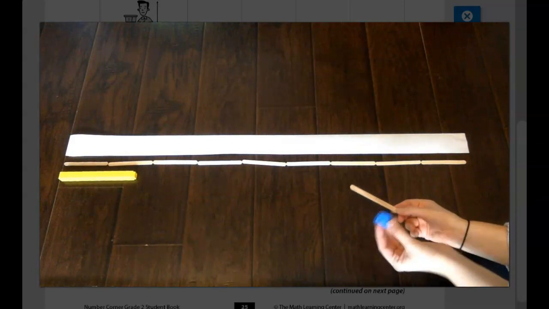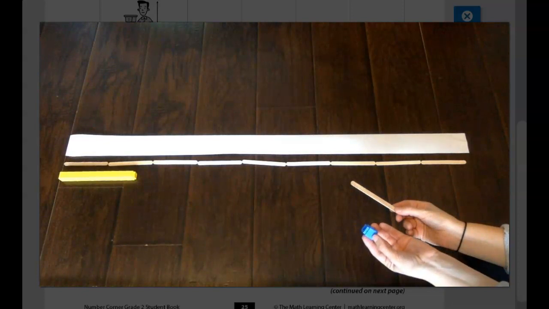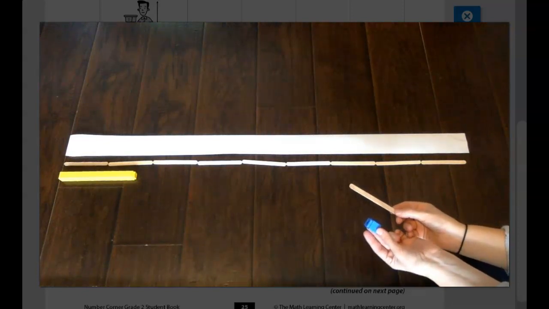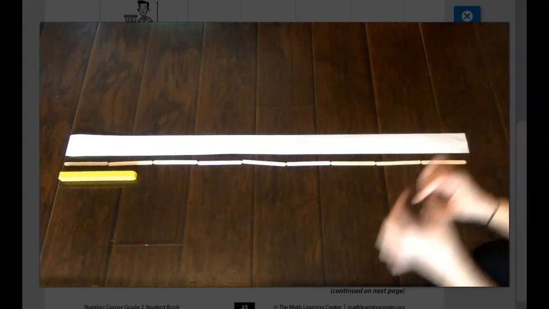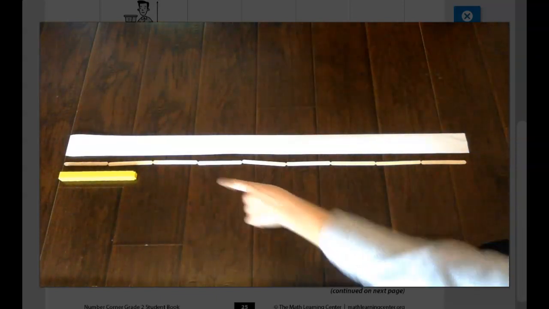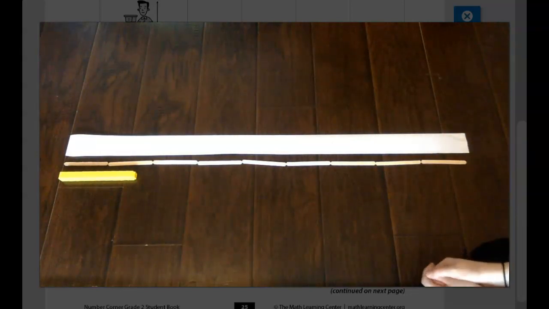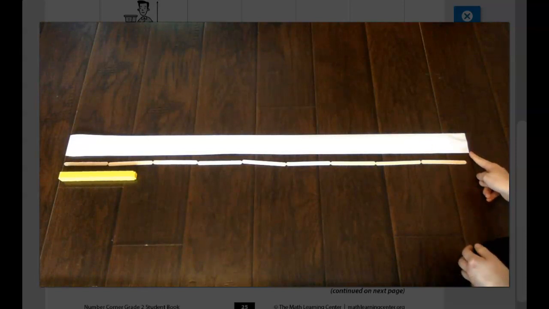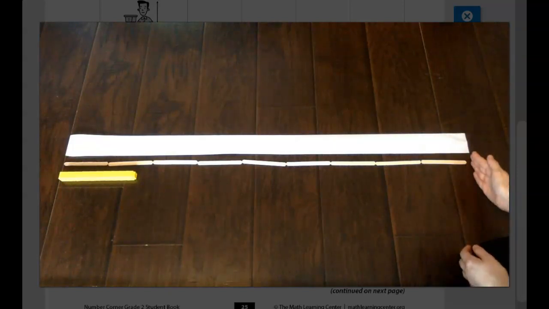So will I need more Unifix cubes or fewer Unifix cubes to measure the length of the paper strip? Show me a connection if you said we'd need more. Good work. We already have 10 cubes laid down, and we only needed 9 sticks to go to the end of our paper strip, so we must need more. How many more will we need to go to the end?